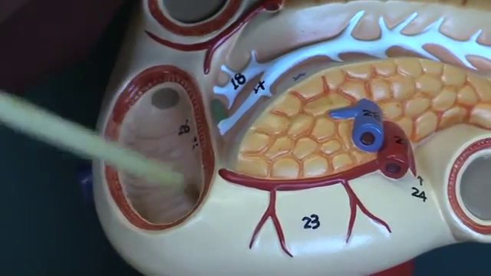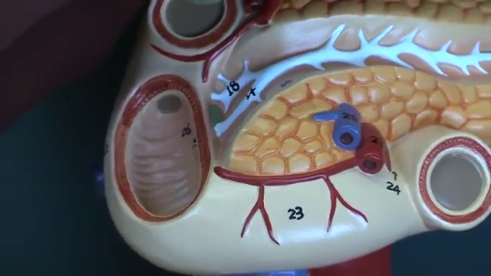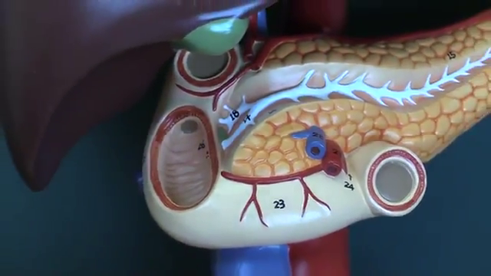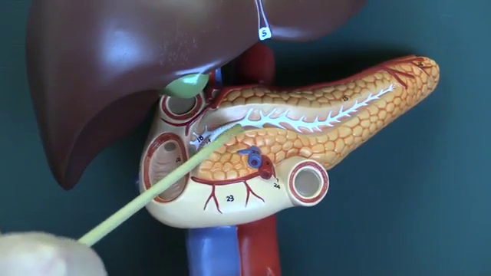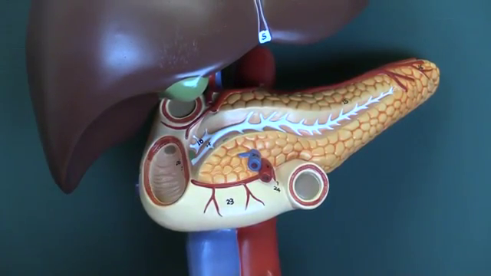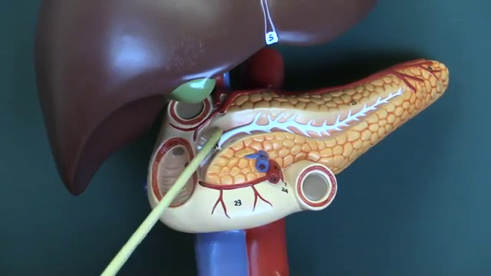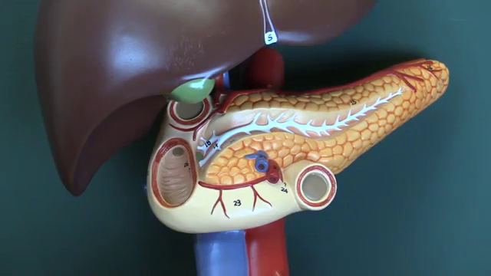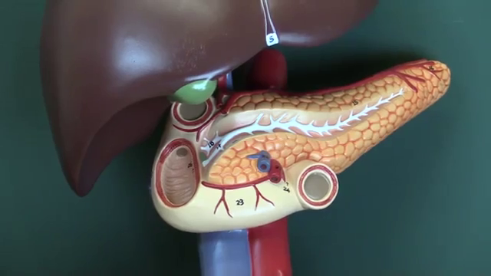And once in the lumen of the duodenum, the bile will emulsify fats, and once those fats are emulsified, they will be digested with lipase enzymes produced by the pancreas. And at the same time, other pancreatic enzymes will be digesting the proteins, converting them into amino acids and breaking down carbohydrates into simpler sugars.